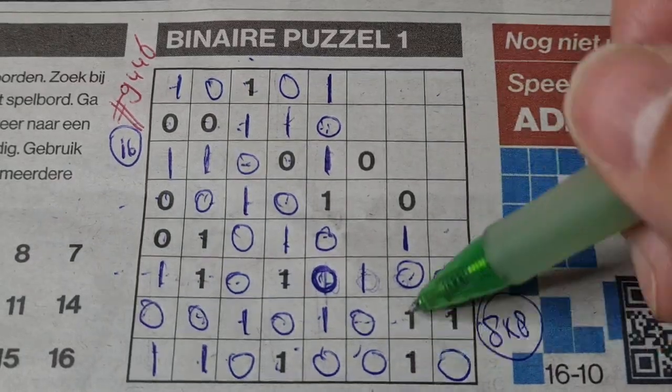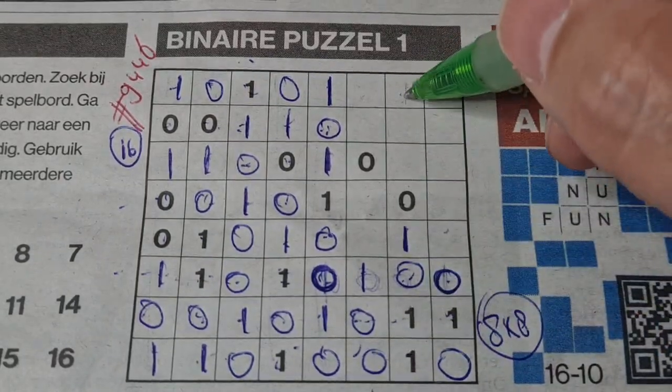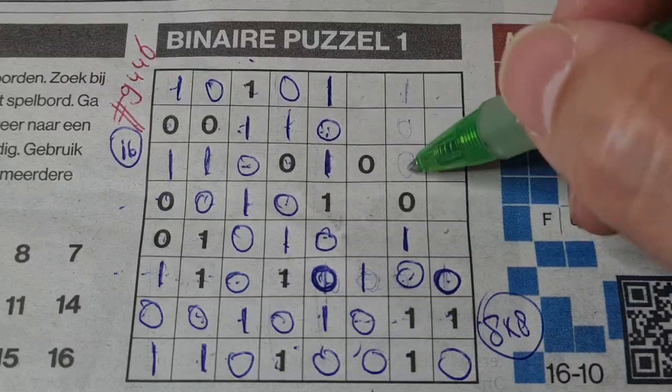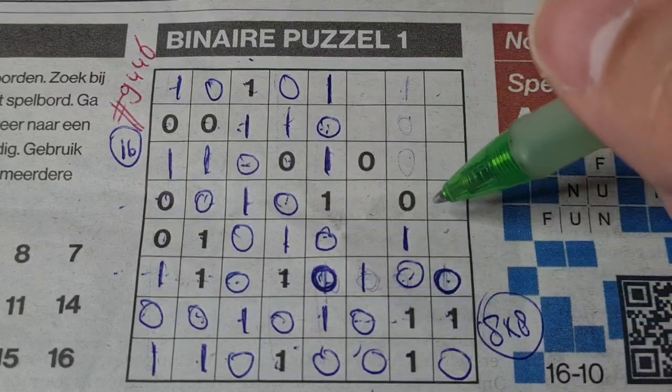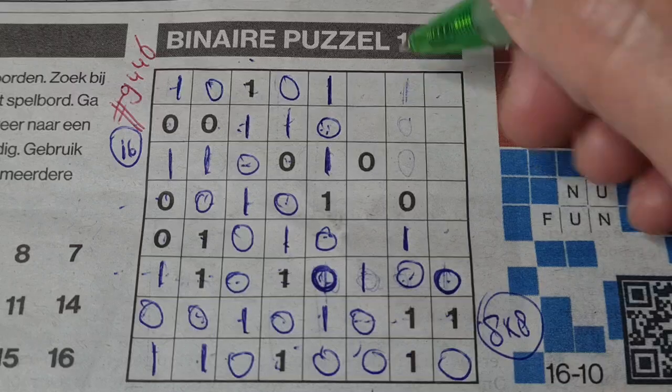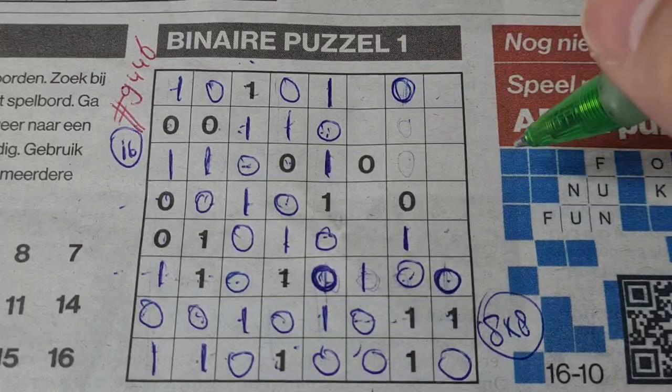Alright. We have here 3 ones. If I place number 4 there, then we still have 3 zeros in this column. Not allowed, one of the rules, so this can be 1, this should be a zero.